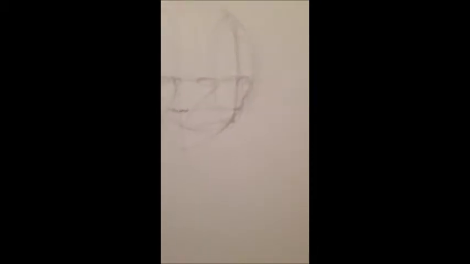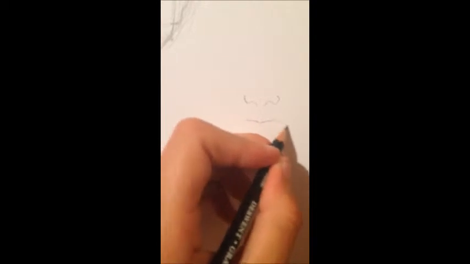Now, with noses, the best way to do a nose is always think of it as an M shape. So if I show you here, that is a basic nose, and the easiest way to align it with the mouth is that the mouth is also an M, and you just follow the nose, like the M shape, and that is a basic standard nose and mouth.